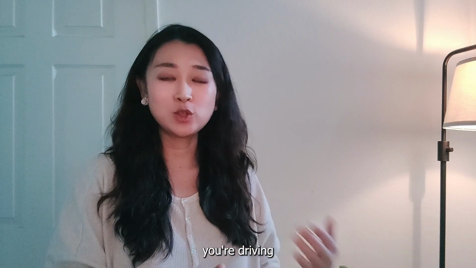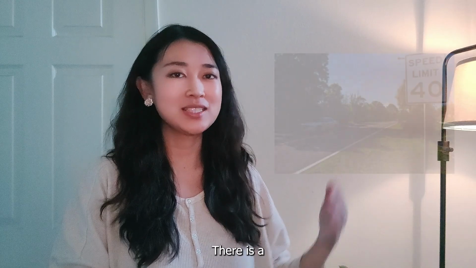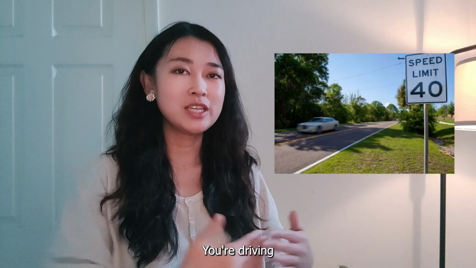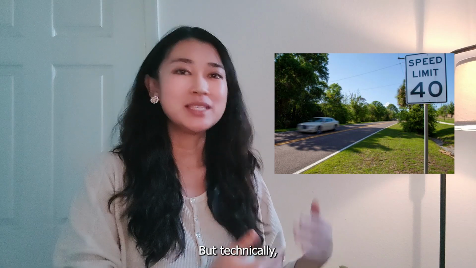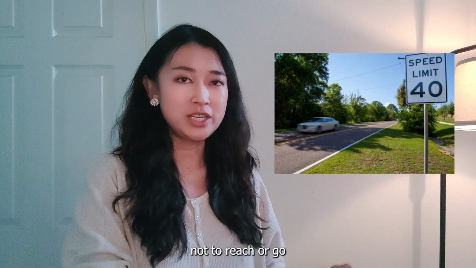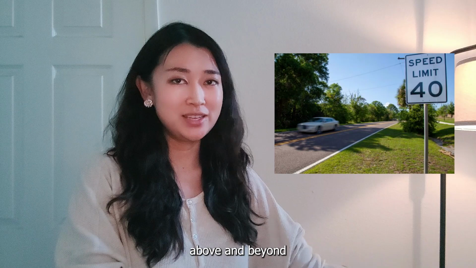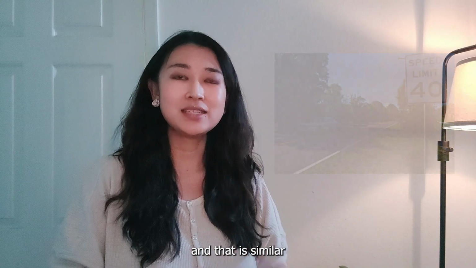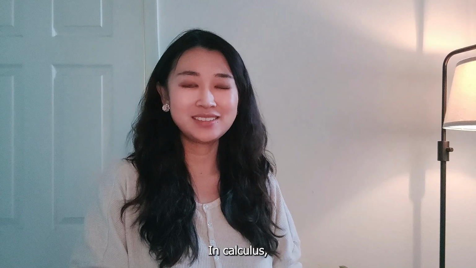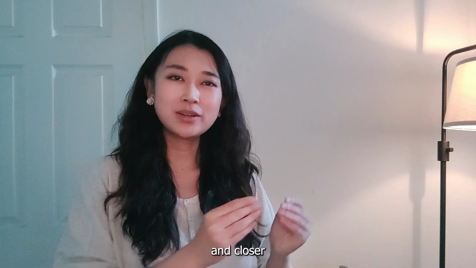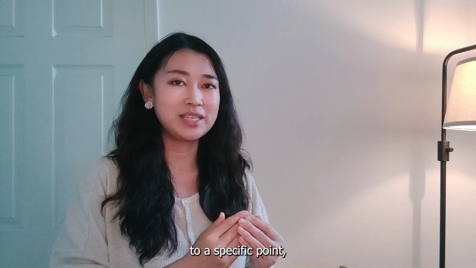So imagine you're driving on the road. There is a speed limit. You're driving closer and closer to that speed limit, but technically, you should not reach or go above and beyond that speed limit. And that is similar to the concept of limit in calculus. You're getting closer and closer to a specific point, but you should not reach it.